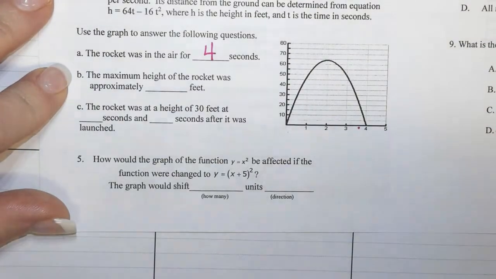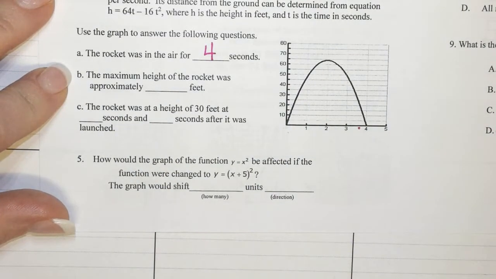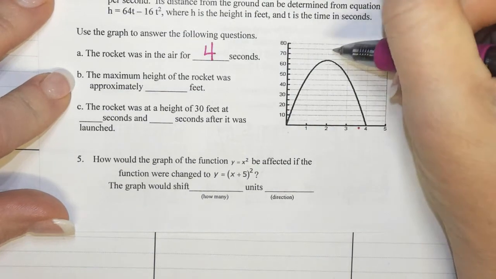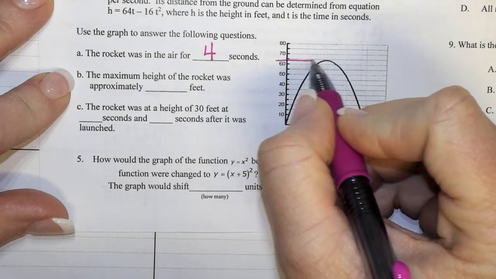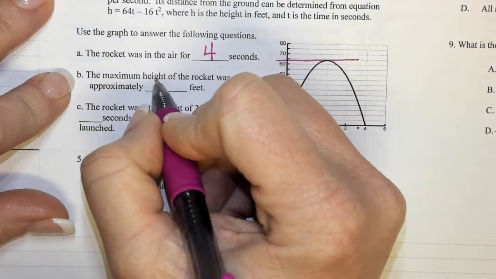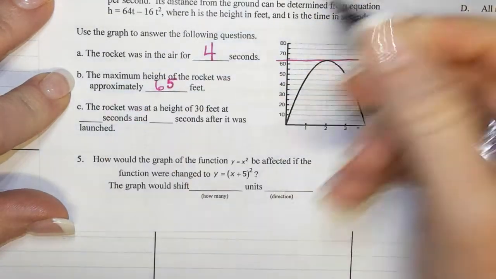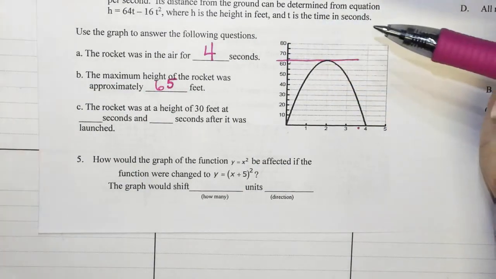Okay, the next question is wanting to know the maximum height of the rocket. So that has to do with our y values. And I see that it's about 65 feet, because that's what is in between 60 and 70.